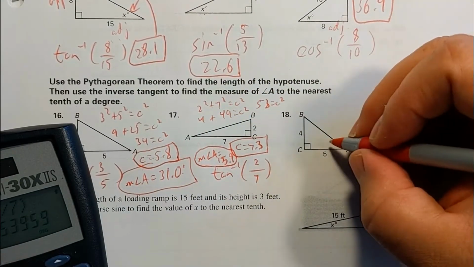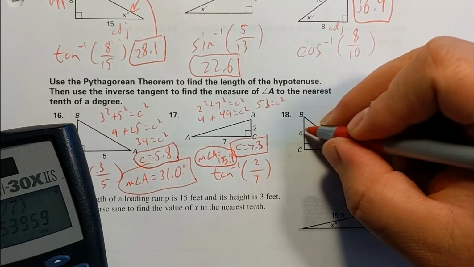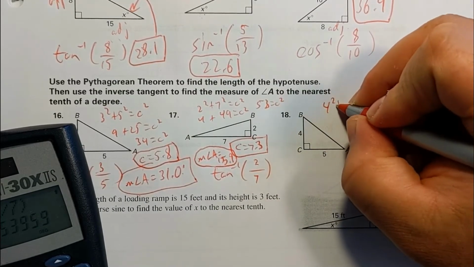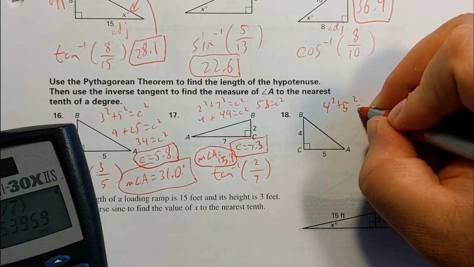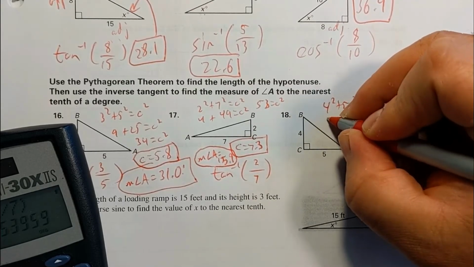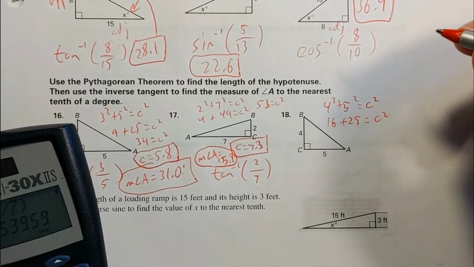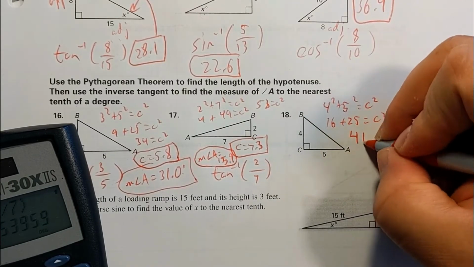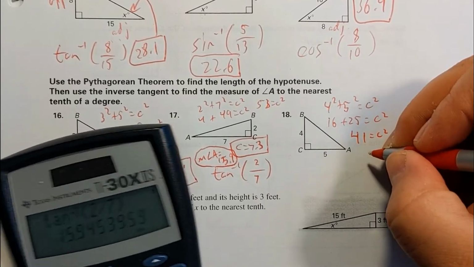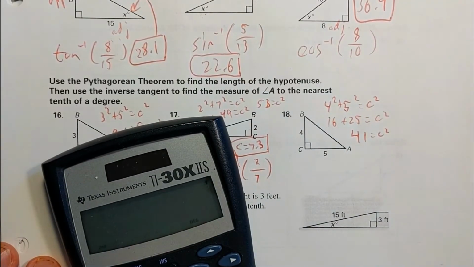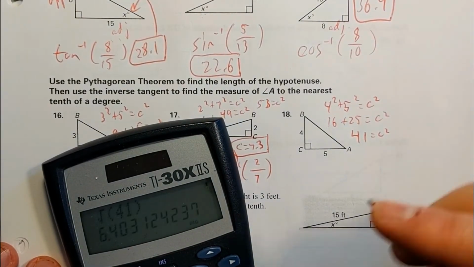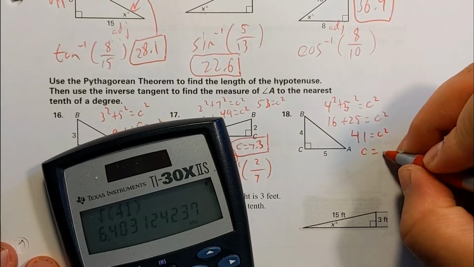Okay, number 18, Pythagorean theorem. This is my hypotenuse. These two are my legs. So it's going to be 4 squared plus 5 squared equals c squared. 4 squared is 16. 5 squared is 25. 25 and 16 is 41. And then you have to square root that. So the square root of 41 to get c by itself is going to give us 6.4.